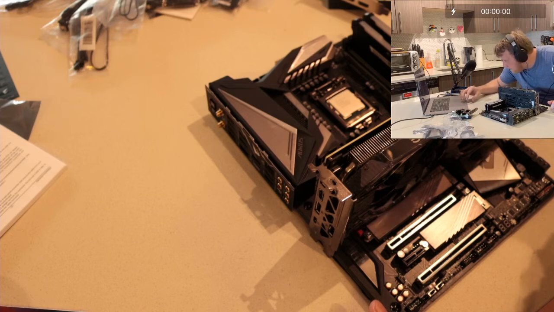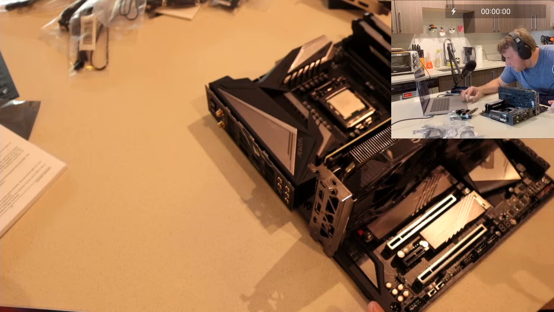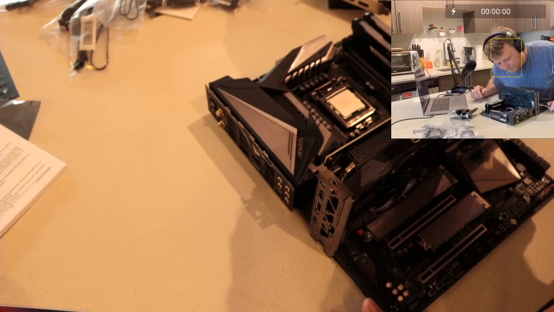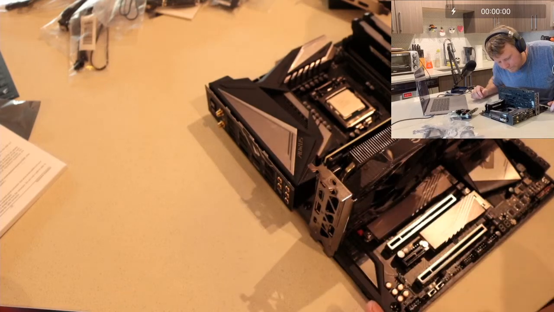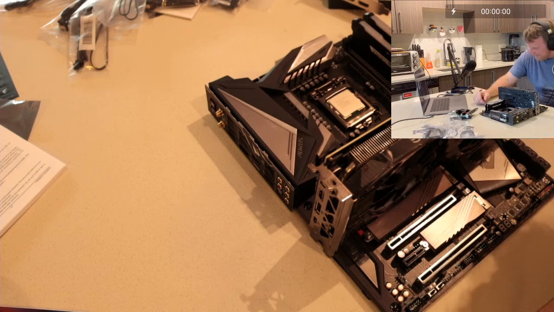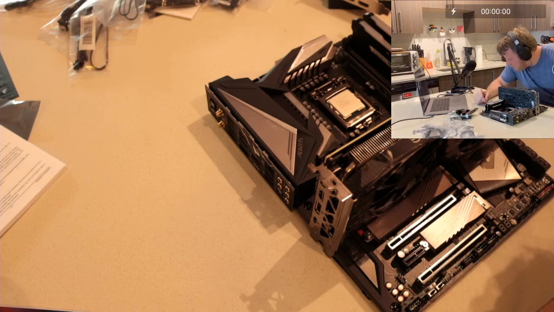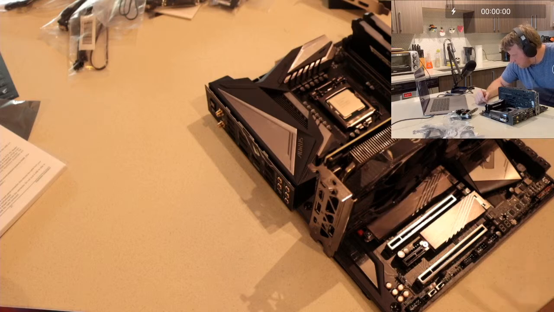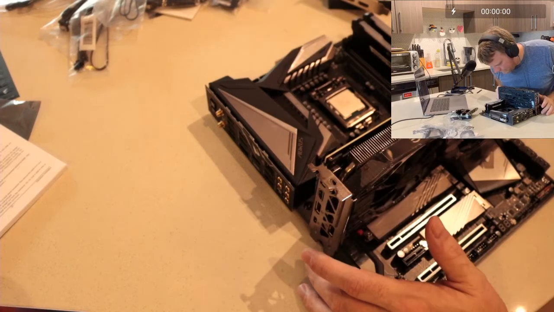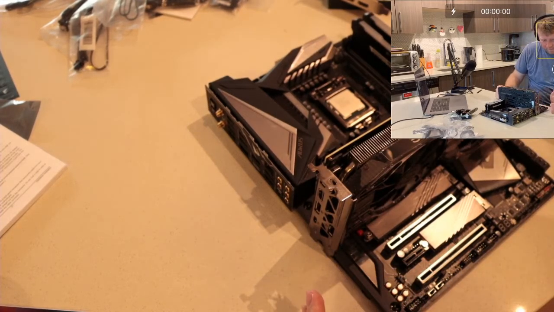Is there space enough for the GPU with that heatsink on the right of the motherboard? Well, I do have a liquid coolant thing. I don't even know the names of any of this stuff. Is there space enough for the GPU with the heatsink on the right of the motherboard? Heatsink. I mean, I've got a huge case. I know it's going to fit there.